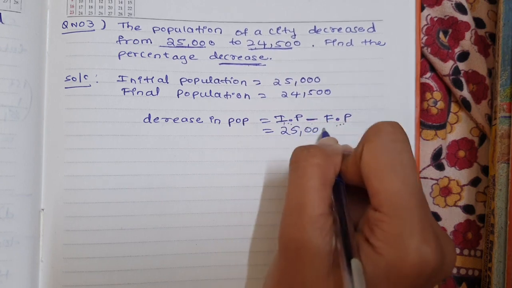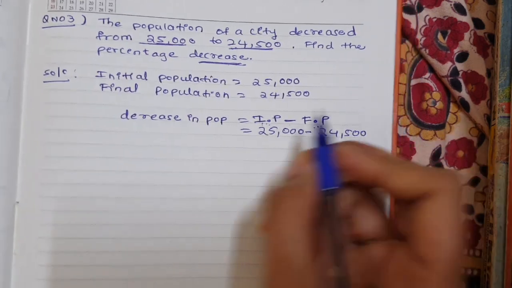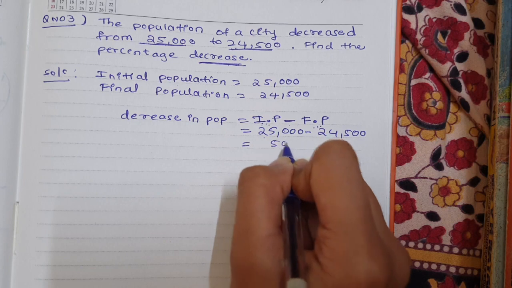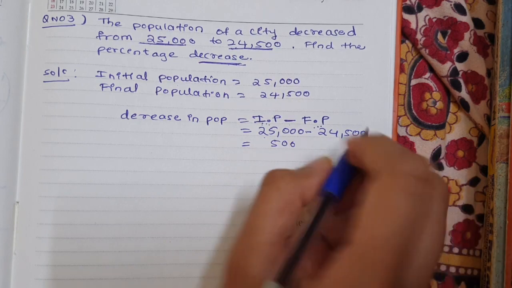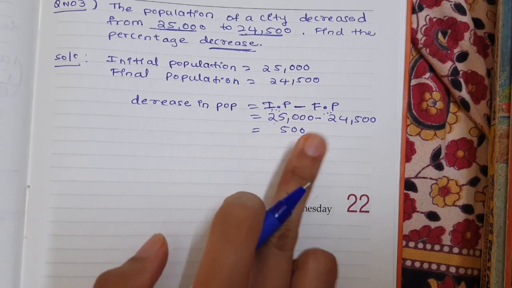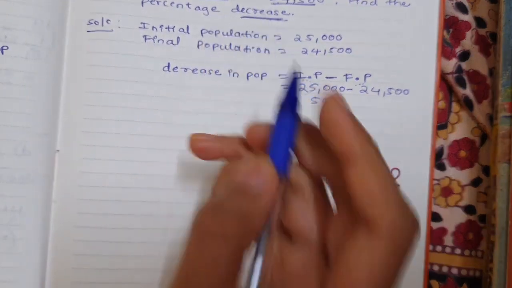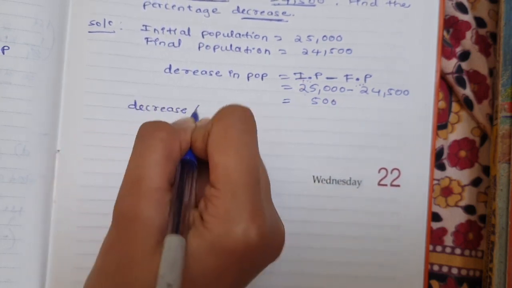25,000 minus 24,500. 25,000 minus 24,500 is nothing but 500. 500 is the number of people. This is not rupees, okay? This is the number of people. Now we have to find the decrease percentage.